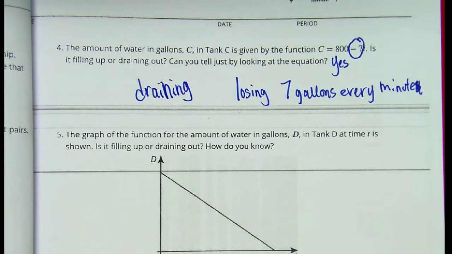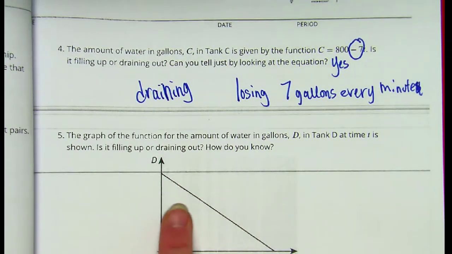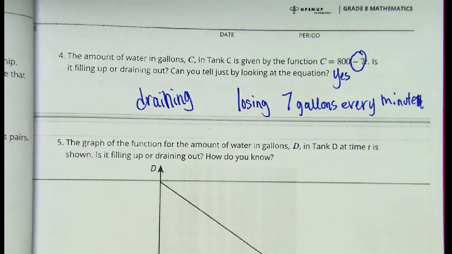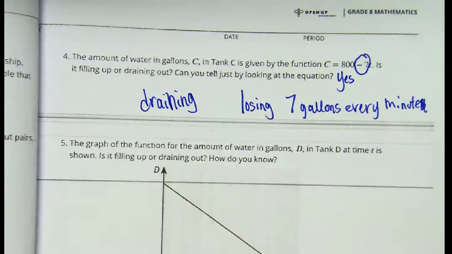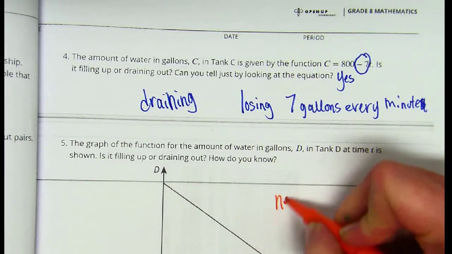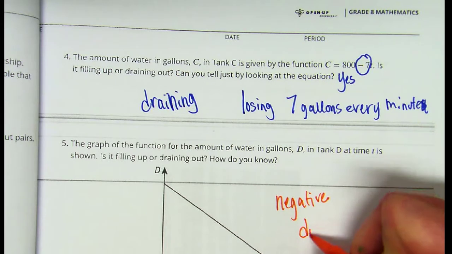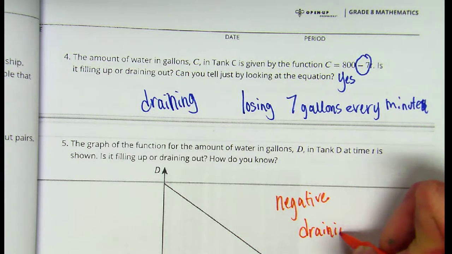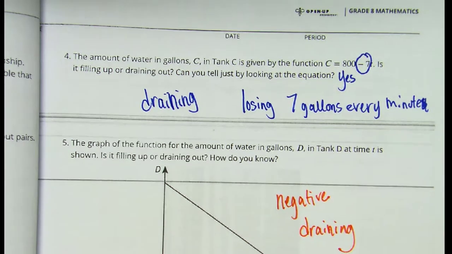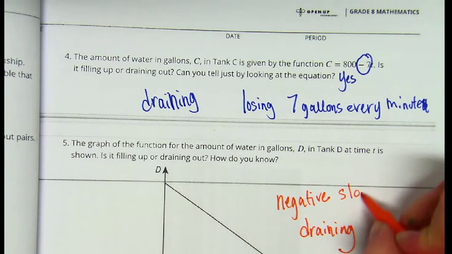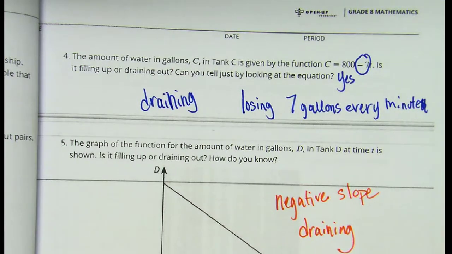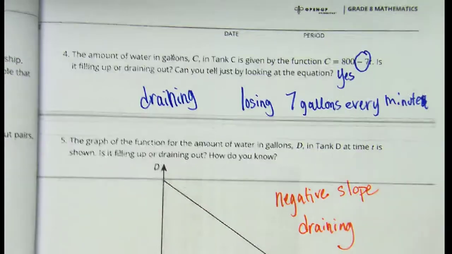Looking at the graph for tank D, is it filling up or draining? Well, look at this slope. What does that slope tell you? It's a negative slope, which means it's losing water, right? How do you know? Because the slope is negative. Turn the page.